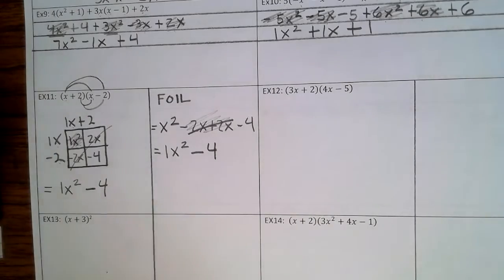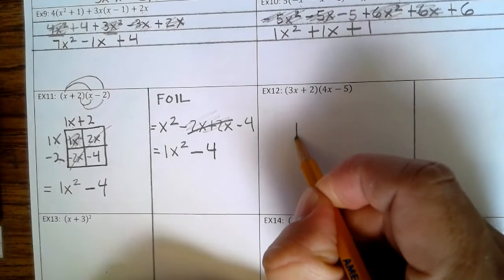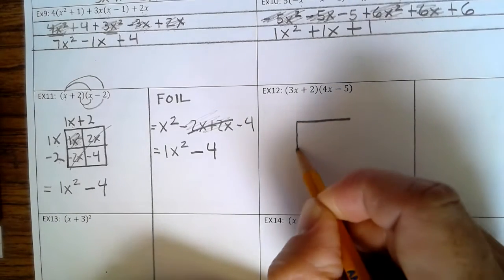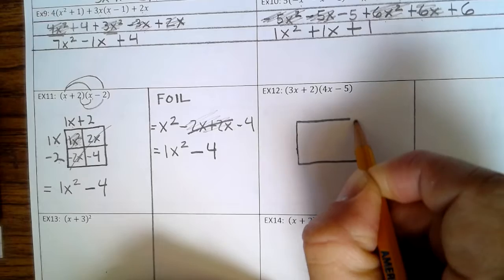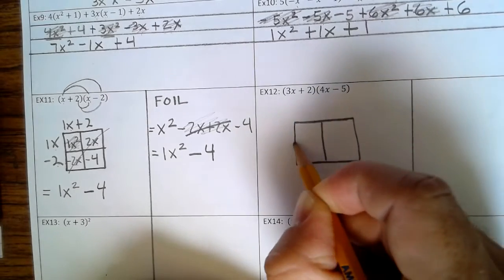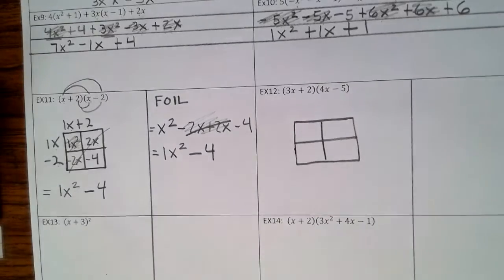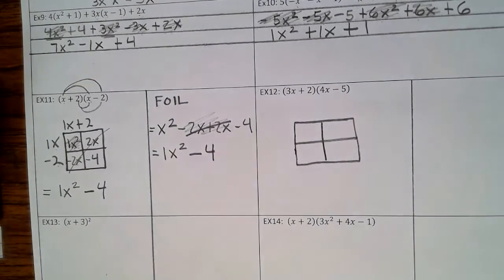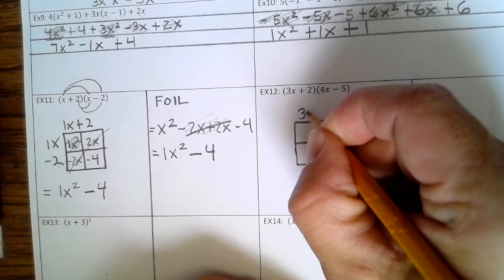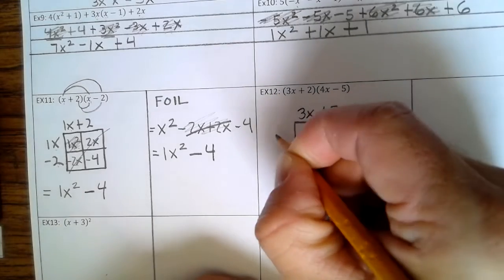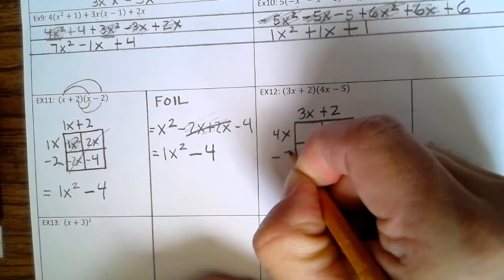Okay, example 12. Okay, we're going to do box method on the left. Okay, so 3x plus 2, 4x minus 5.